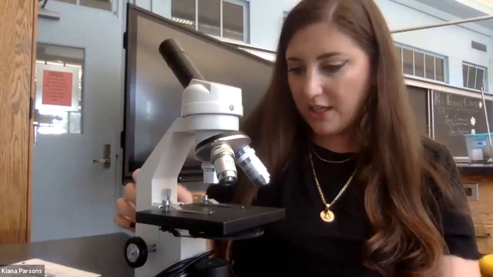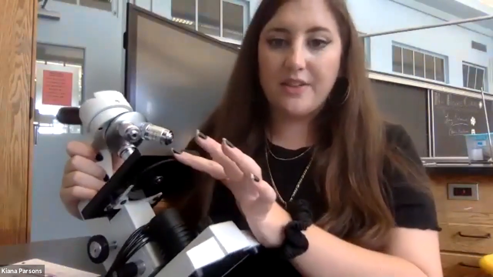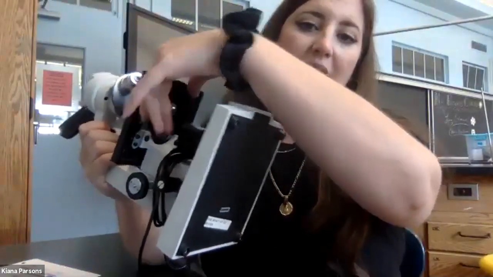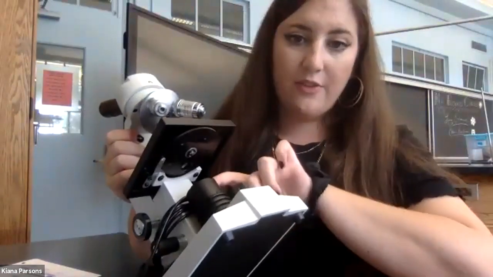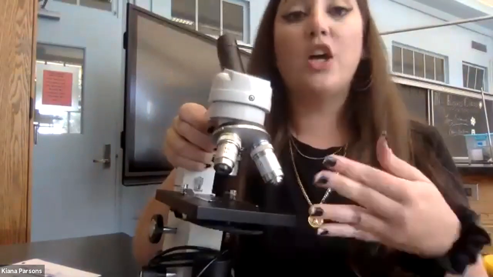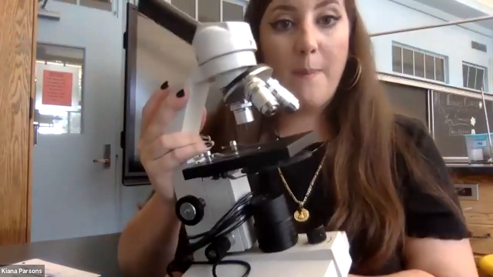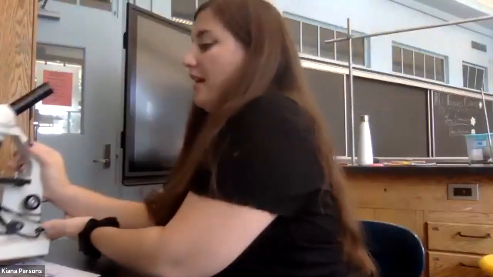In addition to the pieces that we've just discussed, we also have down here the diaphragm, which you might be able to see has little holes in it. And the purpose of this diaphragm is to allow different amounts of light from the light source to go through the hole in the stage and illuminate your specimen. So shine light on your specimen. So all right, that was our little microscope tour. Let's go ahead and get annotating our document.